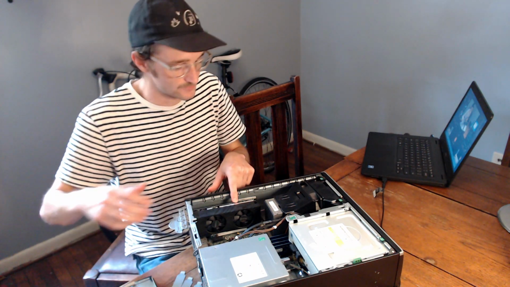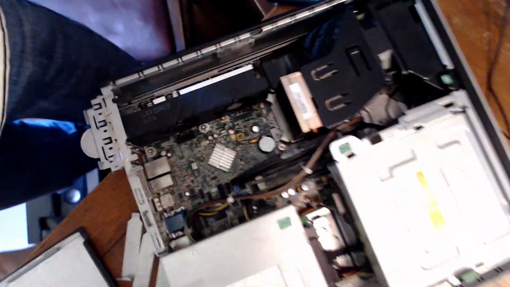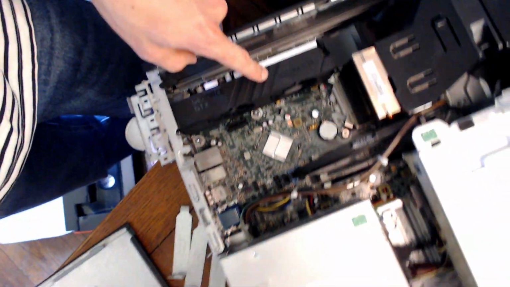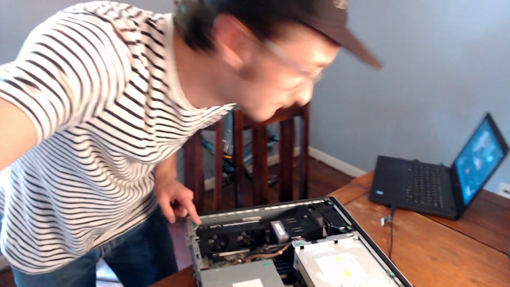So I think I've just plopped the card down into the right slot here. That's new. Got the outputs over here. I think I've done it.